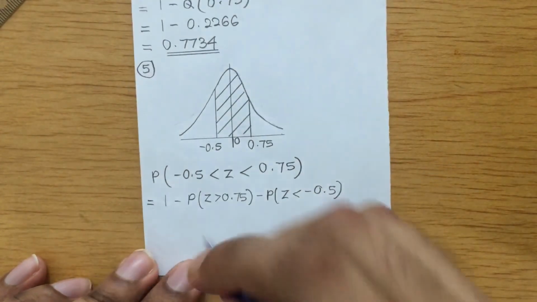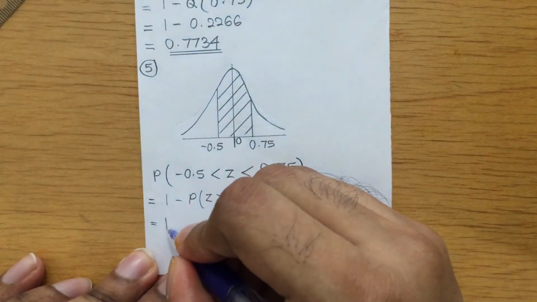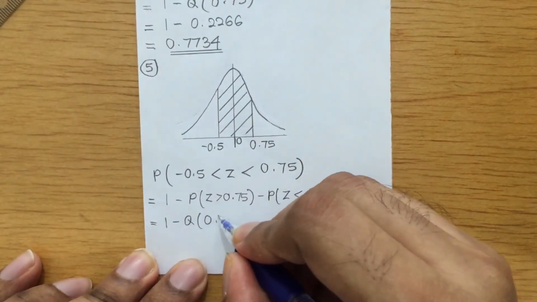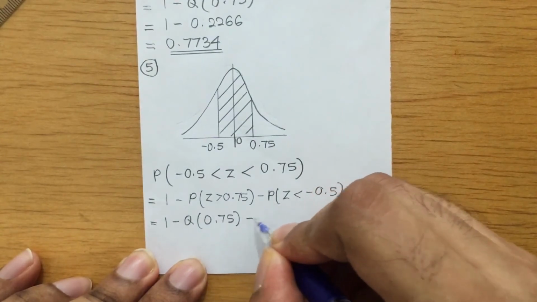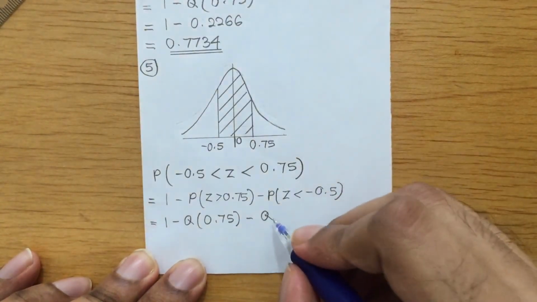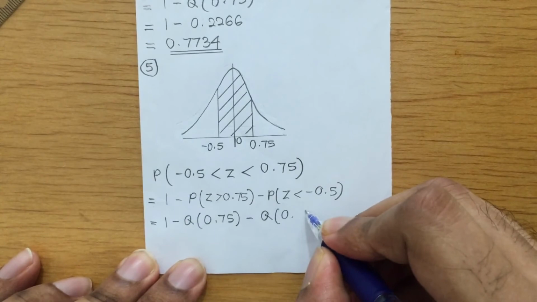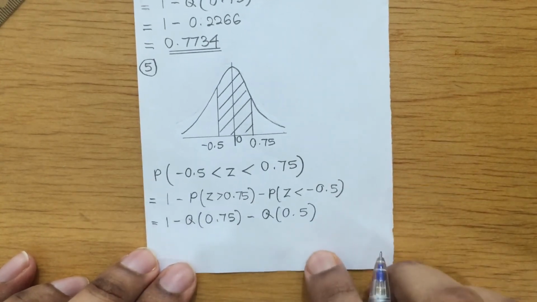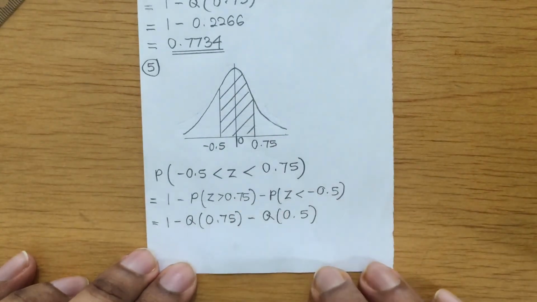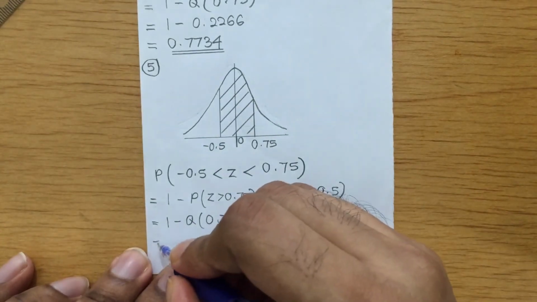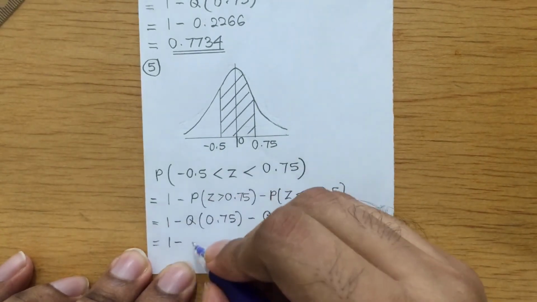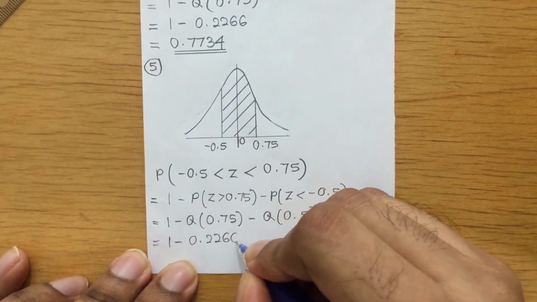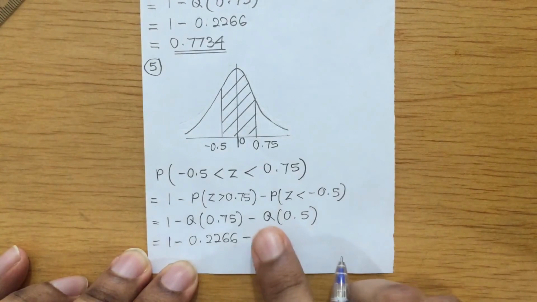So it equals 1 minus Q of 0.75 minus Q of 0.5. The 0.75 you've already found in the previous example, example 4, so we can just write it straight away: 1 minus 0.2266 minus the 0.5.